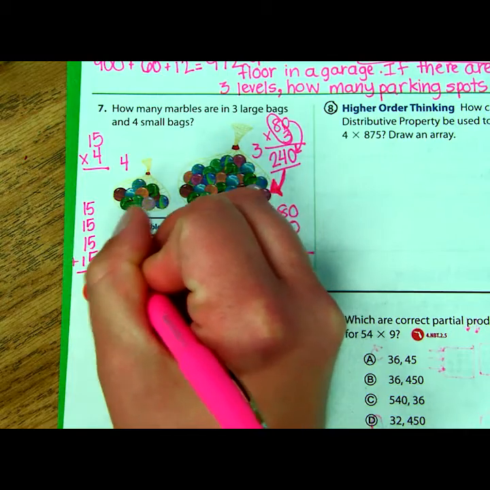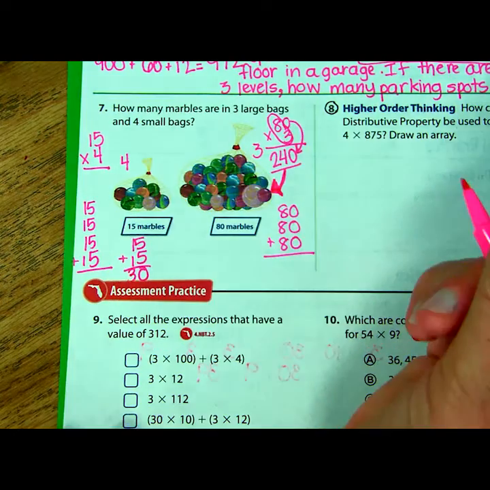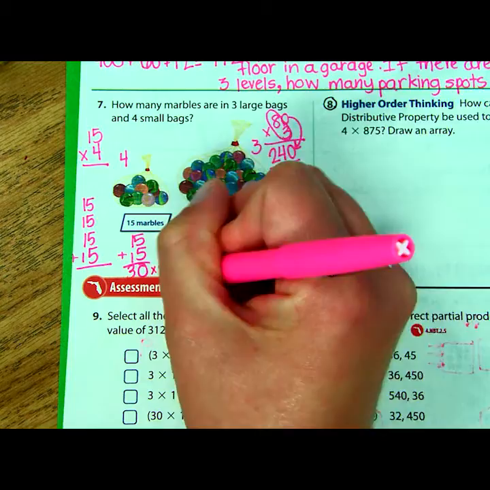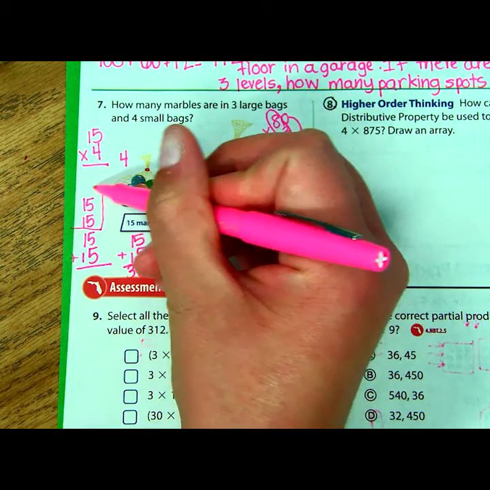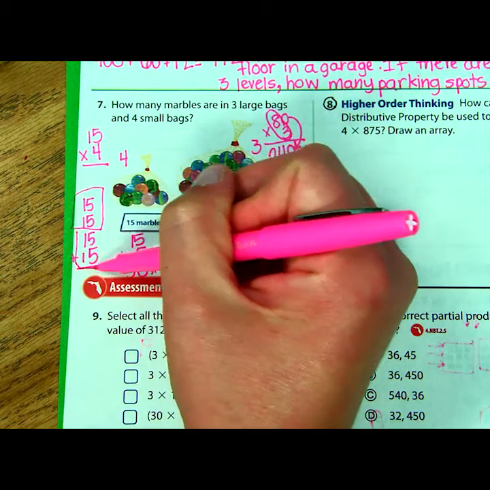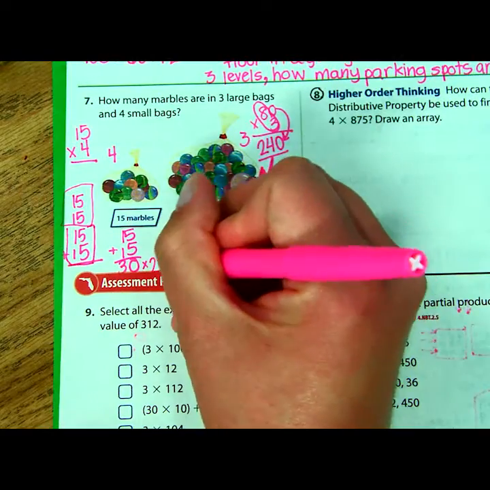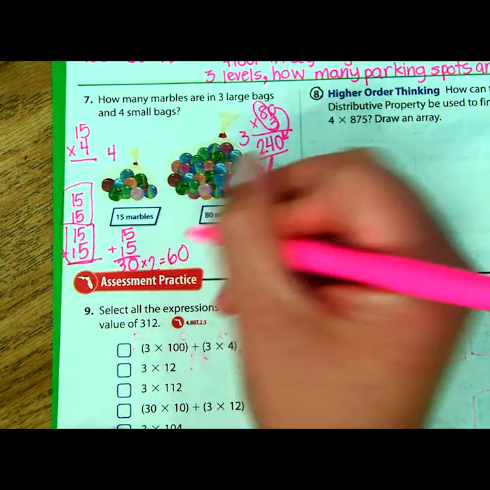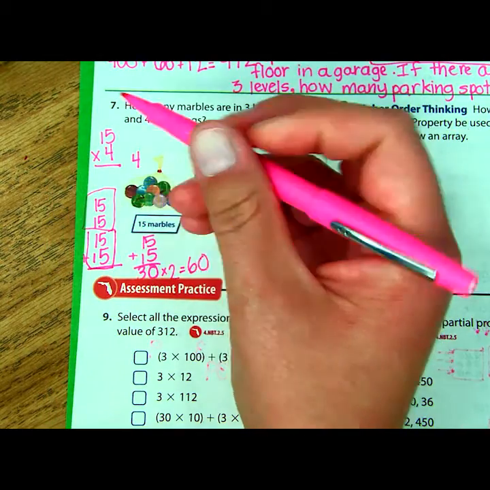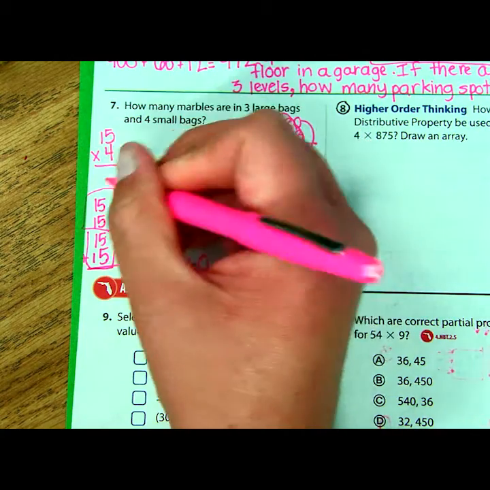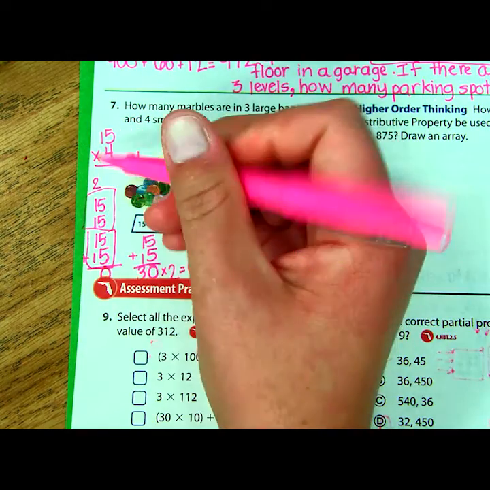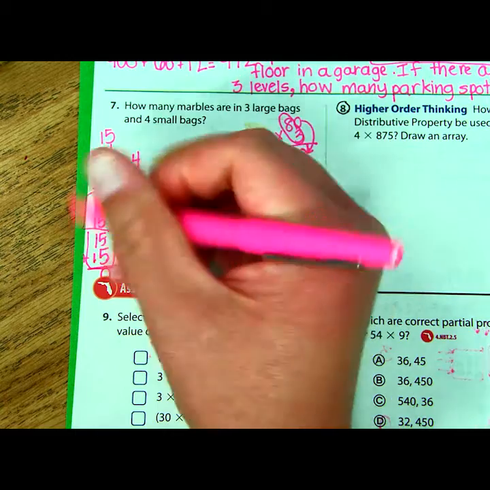And many of you know in your head that it's 30. And then just double it because you did 15 times 4. So 30 times 2 is 60. Again, if you would have just added these, you would have gotten the same. 5, 10, 15, 20. 2, 3, 4, 5, 6, 60 matches our answer.